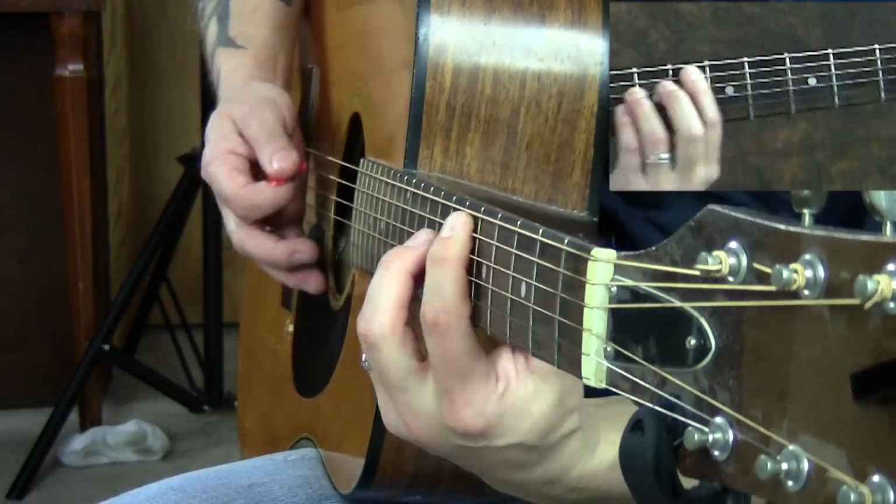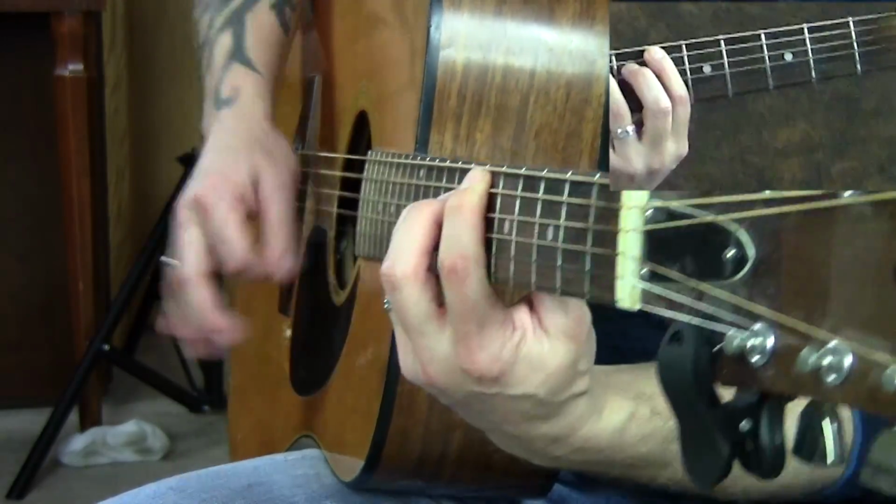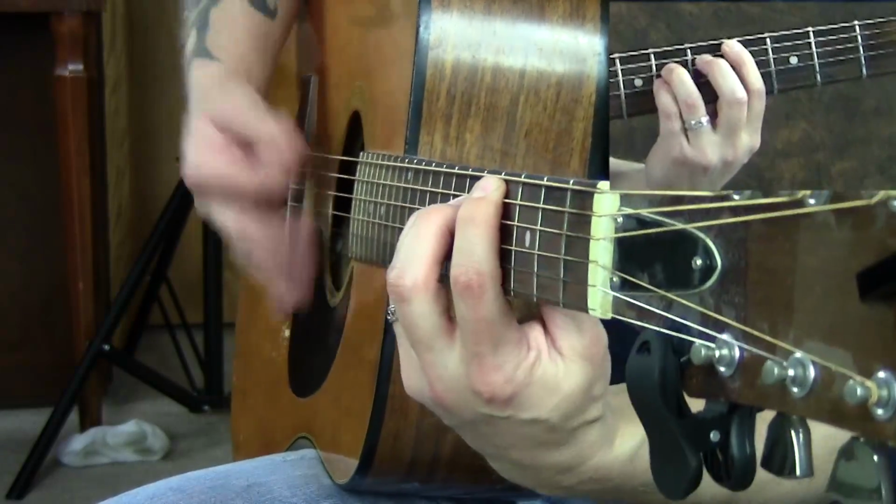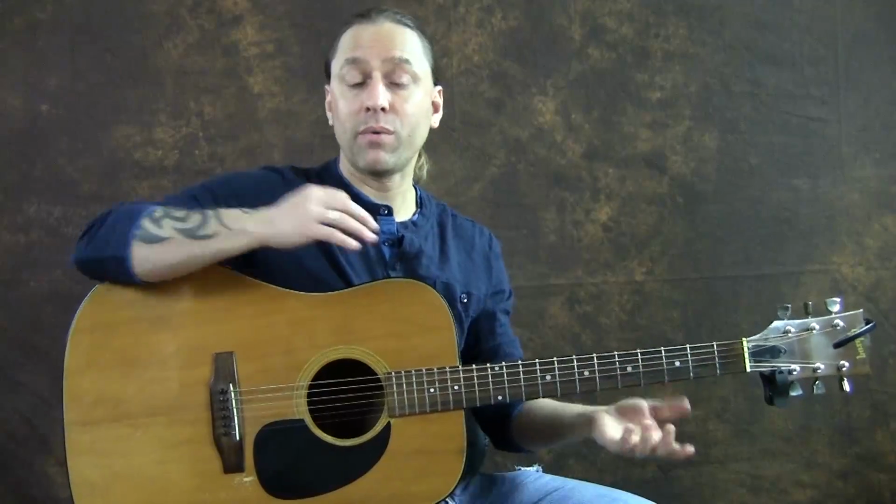Okay, and then we could implement our power chords. We could play. And there we go, we're playing. So it's a really great method of ear training to figure out what the notes are.